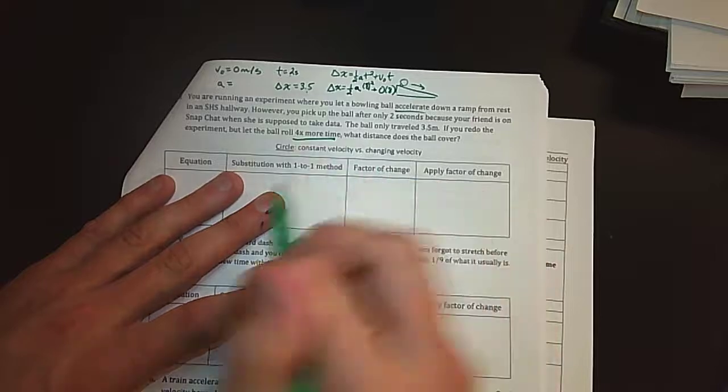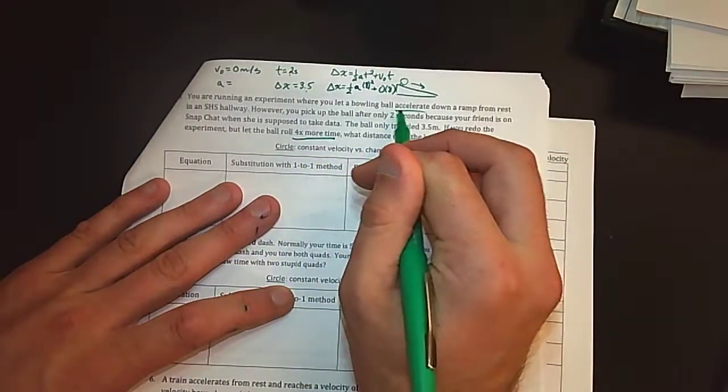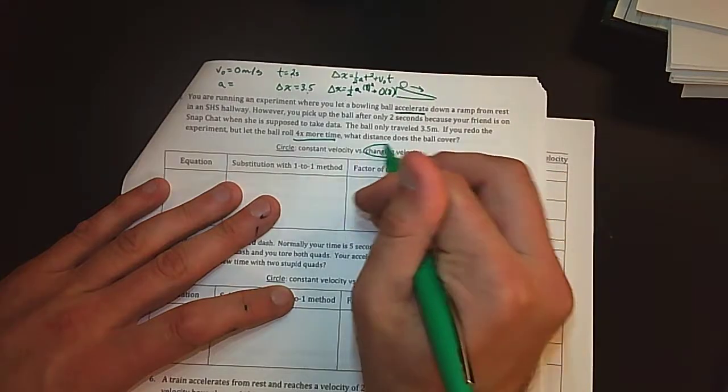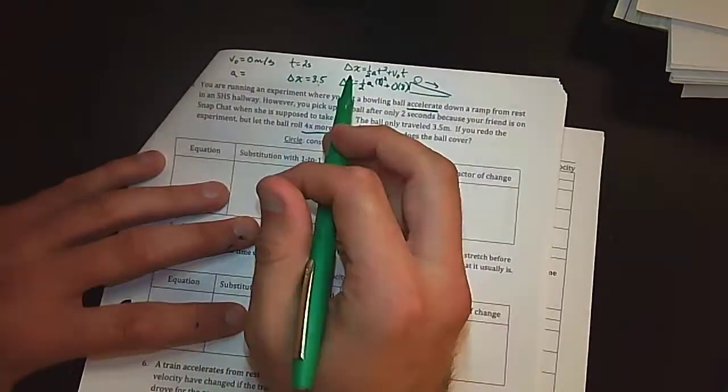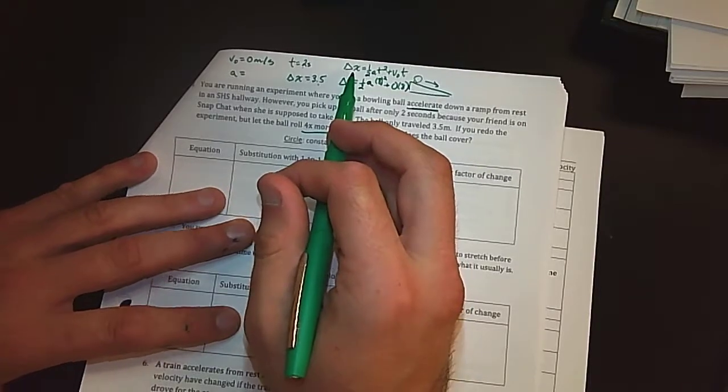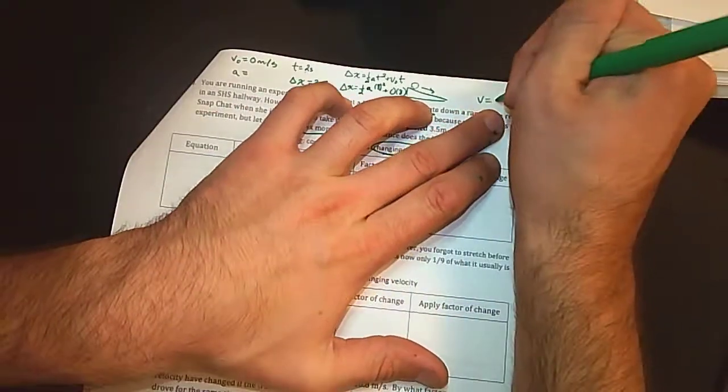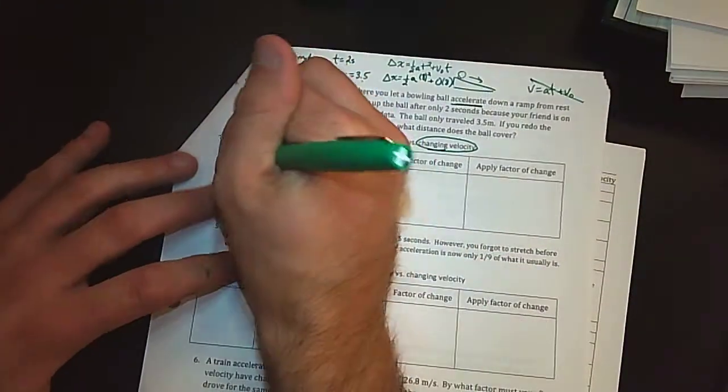So in terms of the equation I'm going to use, first it's always important, and we kind of already did this, to think: is this going at a changing or a constant velocity? Since I'm accelerating, that literally means changing velocity. So this is a changing velocity problem. And as we talked about, this is the only equation that has distance in it, right? The other one, v equals at plus initial velocity, doesn't. So that's why I can't use that equation in this case. So I'm going to write down my equation.